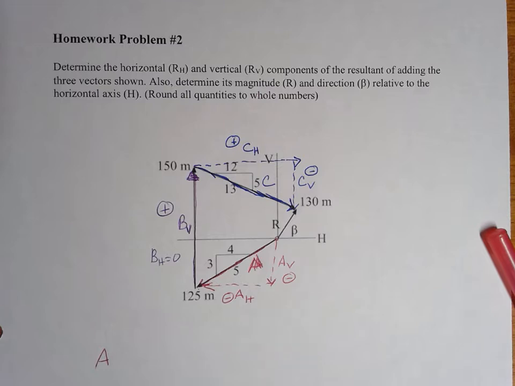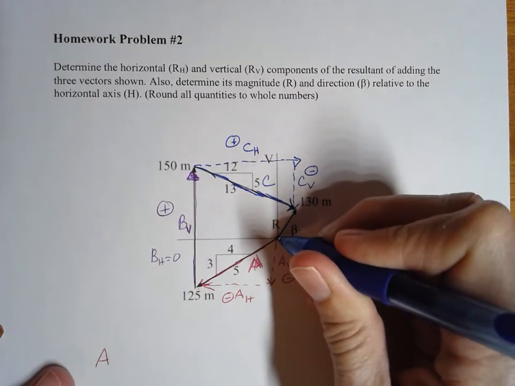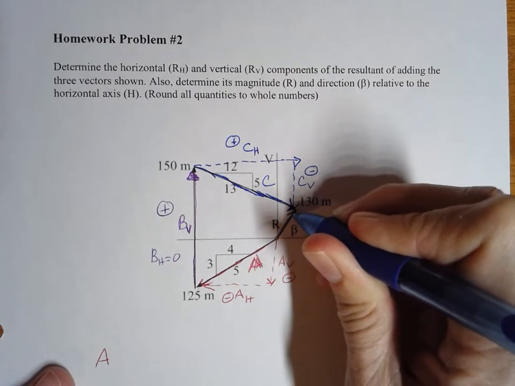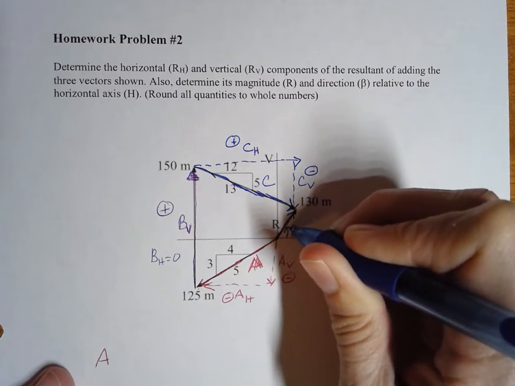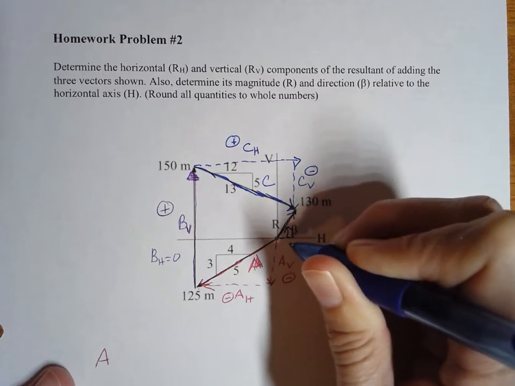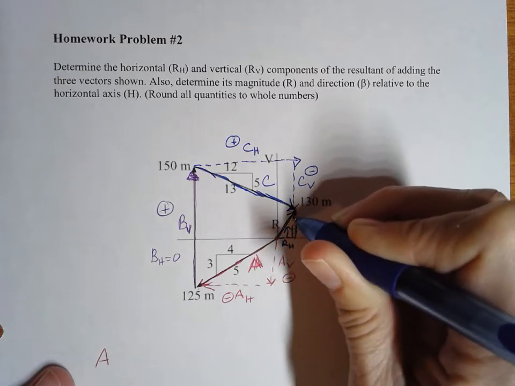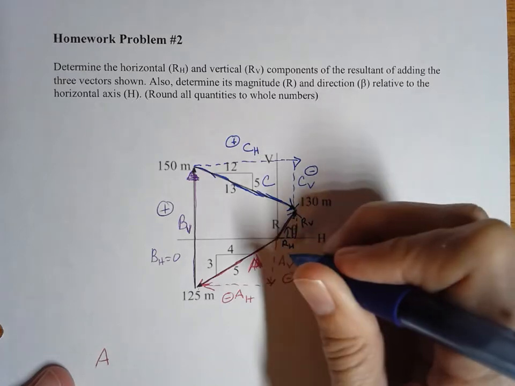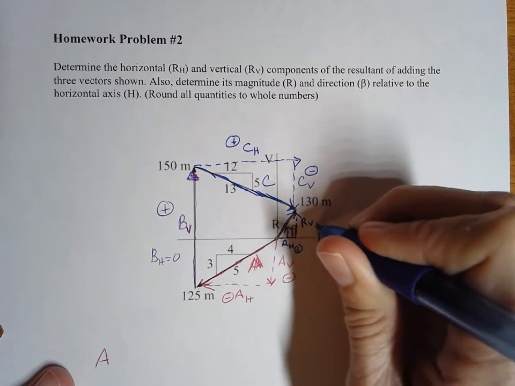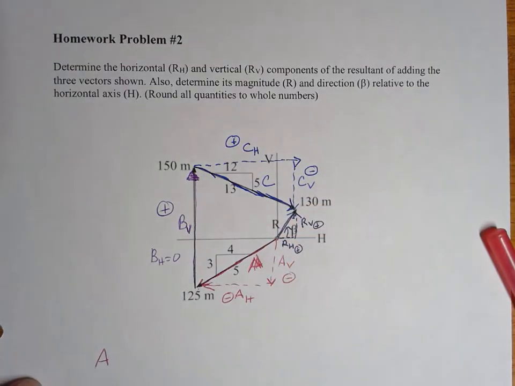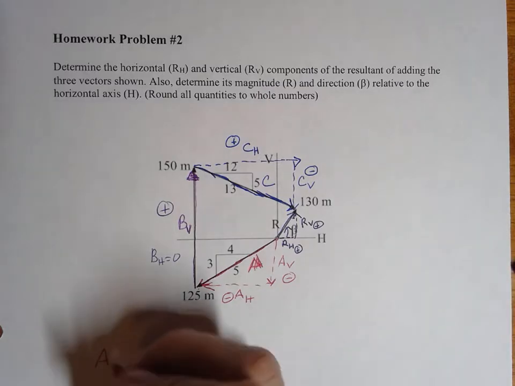If I want to, I can sketch my resultant in here. It's a little different color blue, but we can try it. My resultant comes up at this angle here, that's angle beta, so it's going to be kind of tiny. It's going to have some RH and some RV, and it looks like those are both going to be positive. So we can check ourselves and make sure our math is right to see if we get positive components for that resultant. All right, let's start with this A vector.